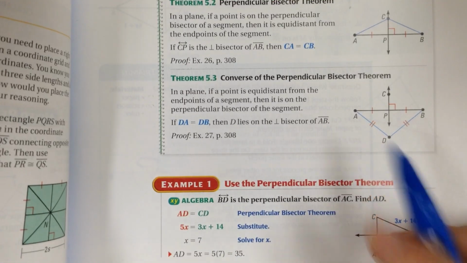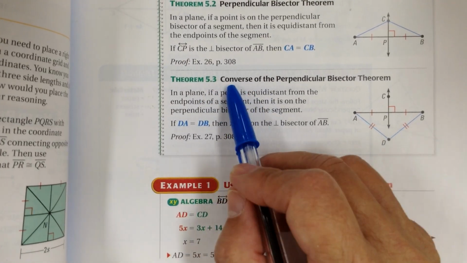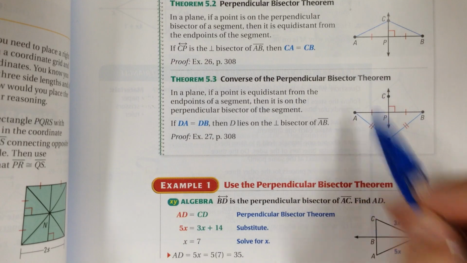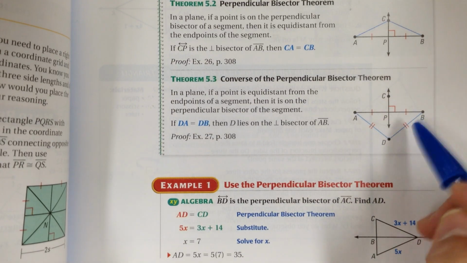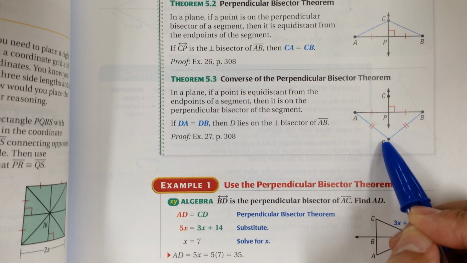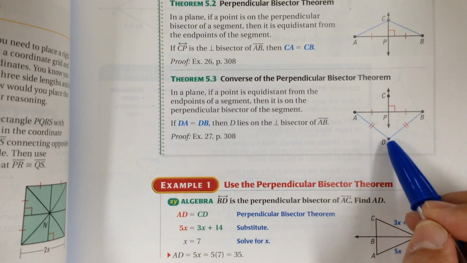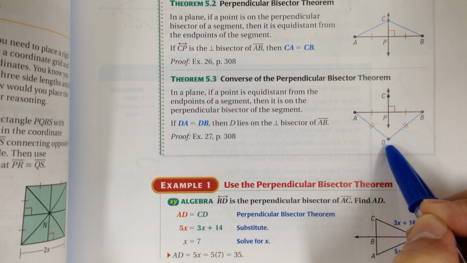Now, the converse, theorem 5.3, the converse of the perpendicular bisector theorem, is just the opposite. If a point is an equal distance to the two endpoints, then the point is on the perpendicular bisector.